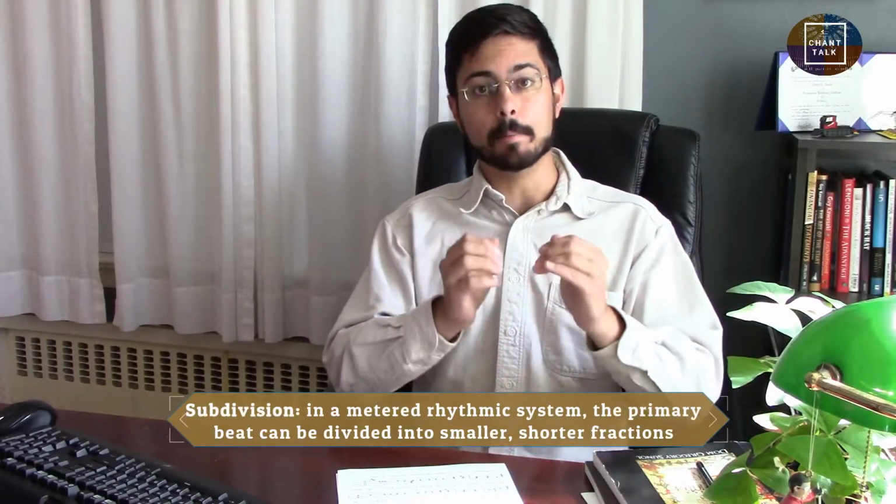Now, in metered music, you can take the primary beat. For example, if it's 4/4, the quarter note is your primary beat, and you cut that in half into eighth notes. So if we start with our quarter notes at 1, 2, 3, 4, we cut that in half. We could have 1 and 2 and 3 and 4 and, and we could cut those eighth notes in half into 16th notes. 1 e and a, 2 e and a, 3 e and a, 4 e and a. We could divide it into triplets, 1 triplet, 2 triplet, 3 triplet, 4 triplet. So that's called subdivision of the beat in metered music.